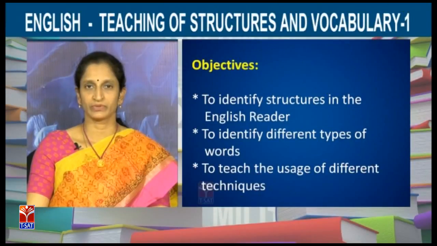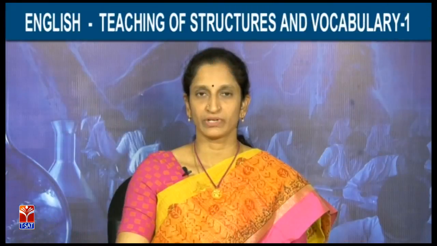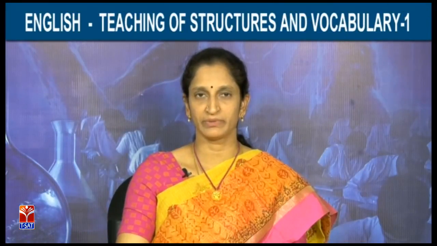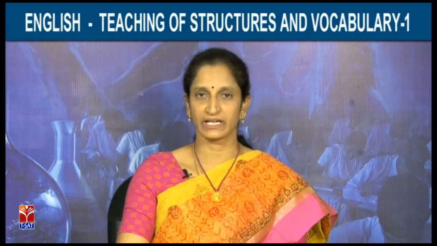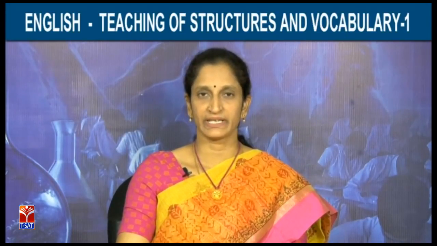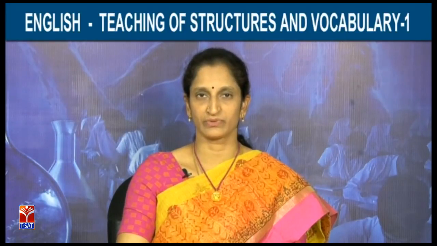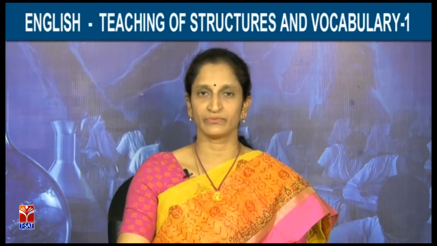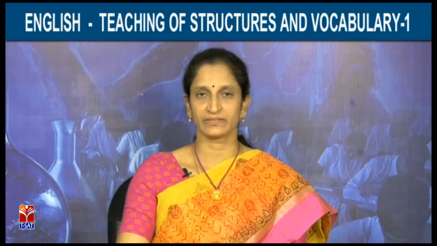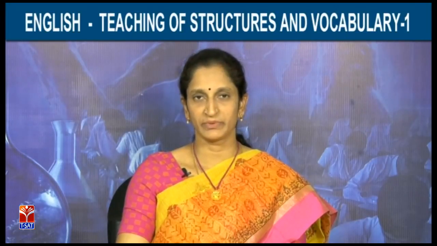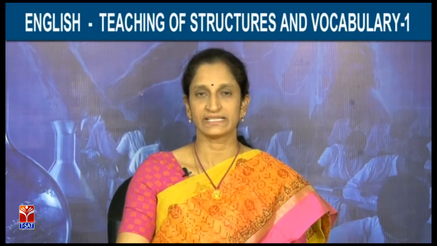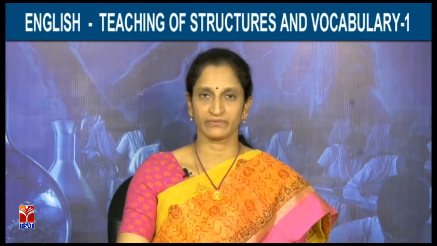Here we have to talk about the objectives before entering into that. The objective is to identify structure in the English reader. Whatever structures are formed in the textbook, either the 8th class or 9th class or whatever the content book, we have to identify exactly what type of structures are there in the textbook, and the lesson consists of different types of structure. So the student must be in a position to differentiate one lesson from another, what type of structures are available in that particular text or lesson, whether it may be prose or poetry or the supplementary reader. That was the first objective we have to concentrate on.